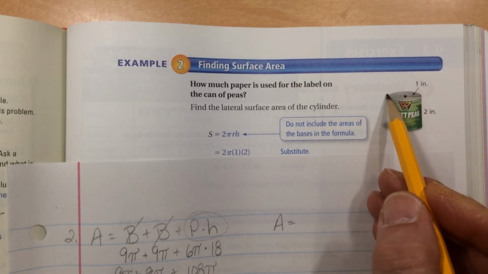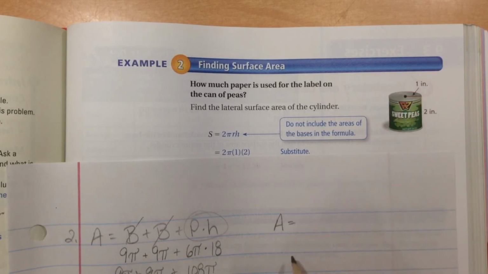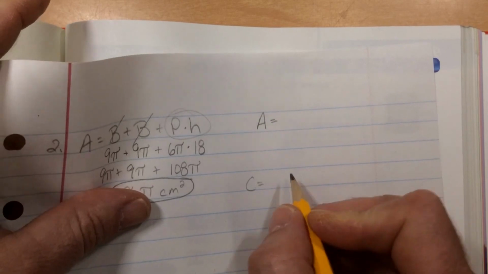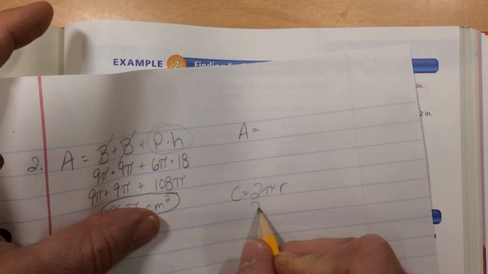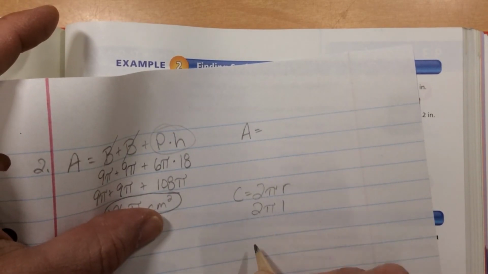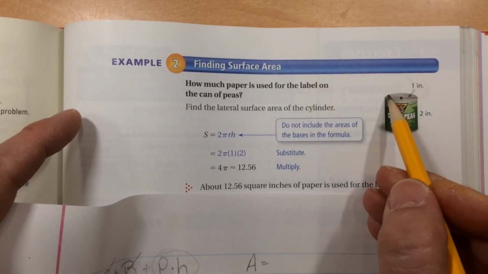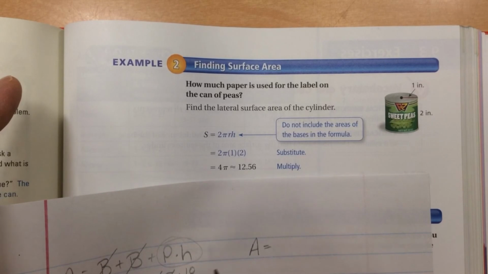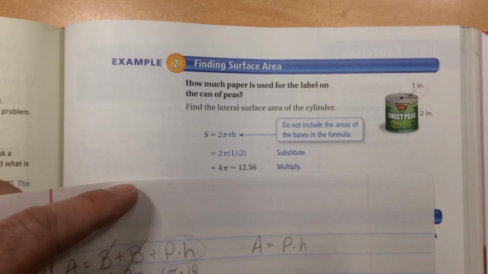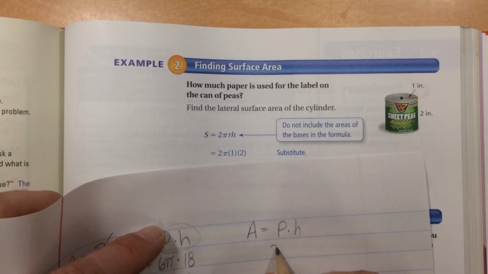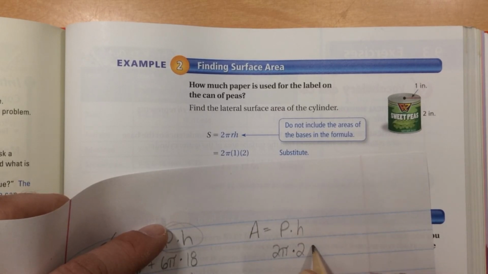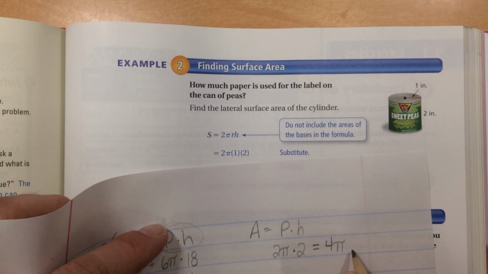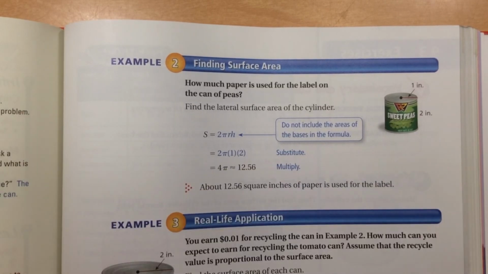Remember the perimeter of this circle is its circumference, which is 2 pi r. So it would be circumference equals 2 pi r, and the radius is 1. So 2 times pi times 1. 2 times 1 is just 2, so 2 pi. So that's the distance going around there. So the area equals the perimeter times the height, and we just found out the perimeter is 2 pi, times the height, which is 2, and we get a total surface area of 4 pi inches squared. That's how much paper they would need.